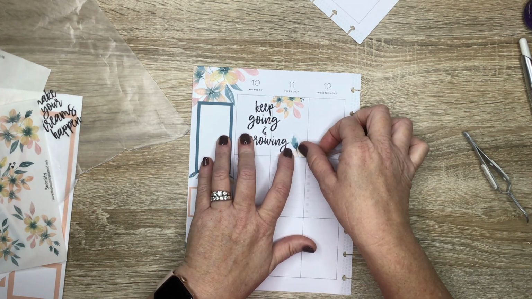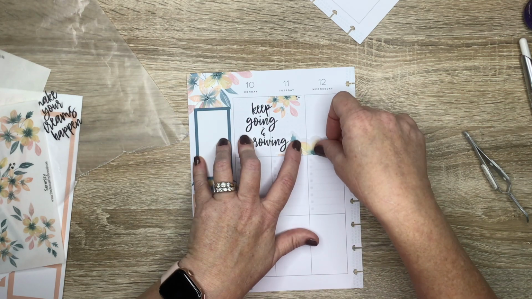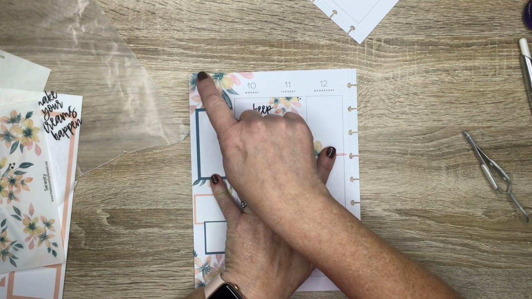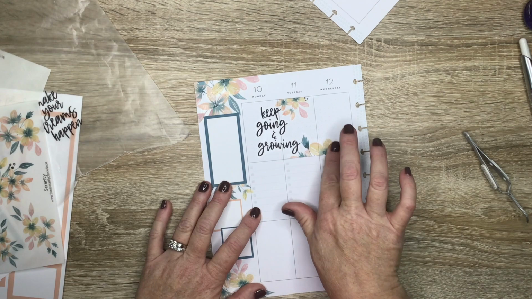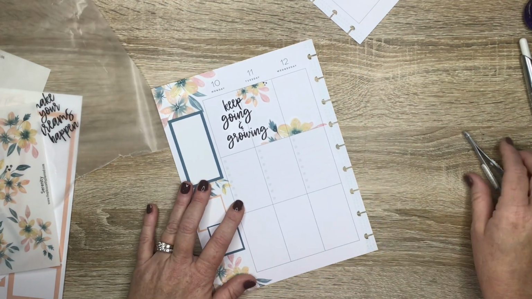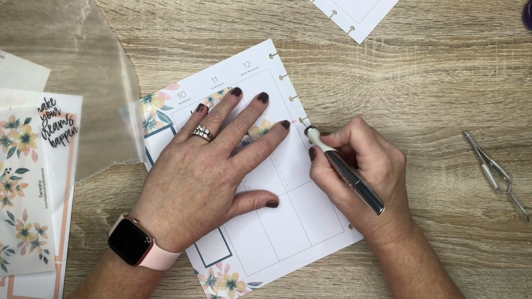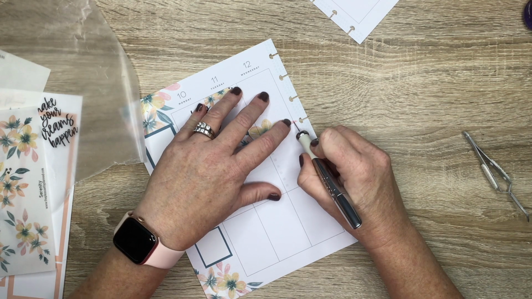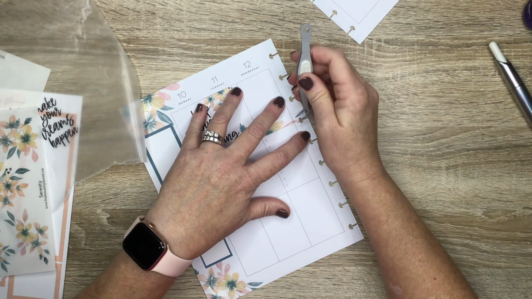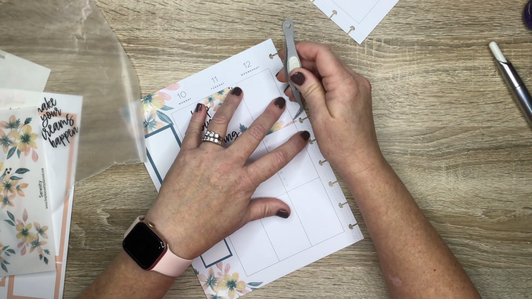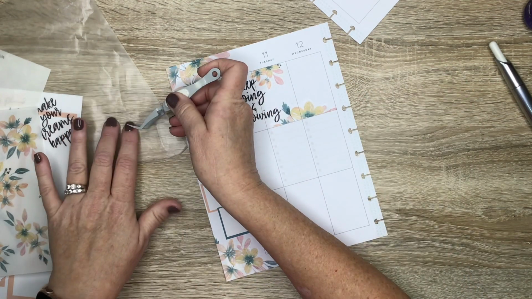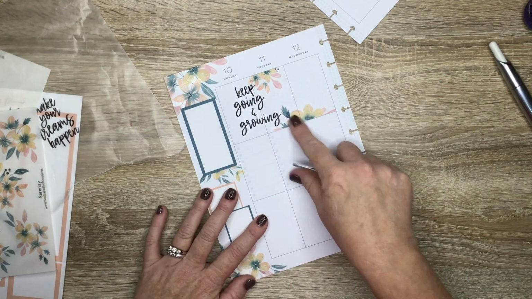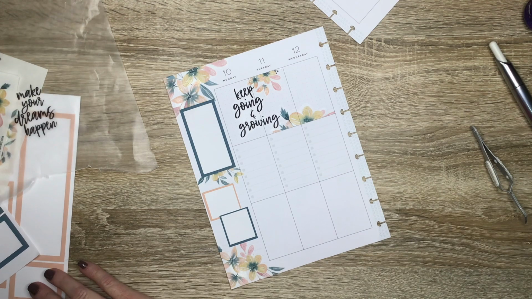This is just a little leftover piece from up here. And then maybe I could put a box in there. So we'll try that. I do have undo if I don't like it later. Like I said, this is a whole new layout for me. So it's just going to be practicing and seeing how I like it for a while.